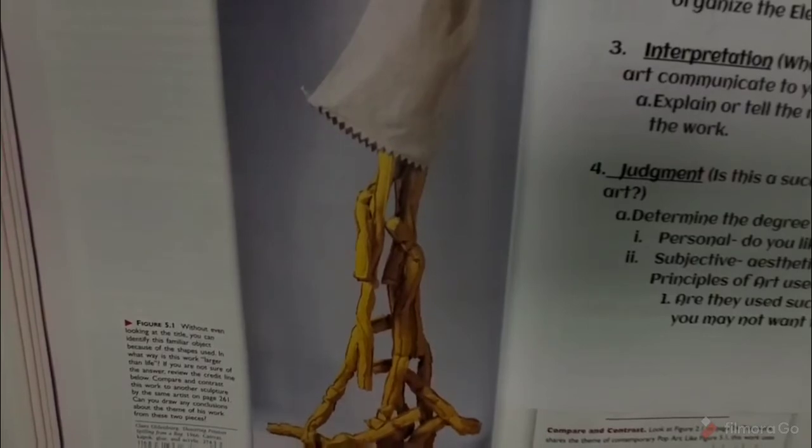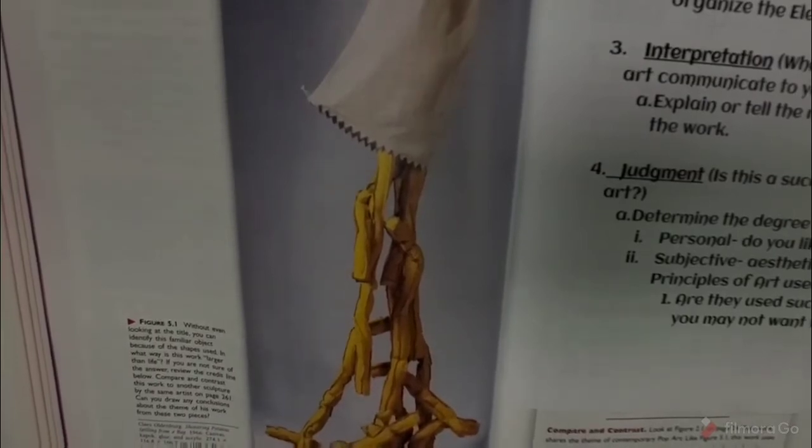Proportion, if we look at this down here in the credit line, it is saying how tall it is. So it's 108 inches by 46 inches by 42 inches. So this is a very large sculpture. It's not your normal size of French fries that you would get at McDonald's. So this is a really tall sculpture that you could walk around. So subjectively, I would say yes, this is a good work of art.